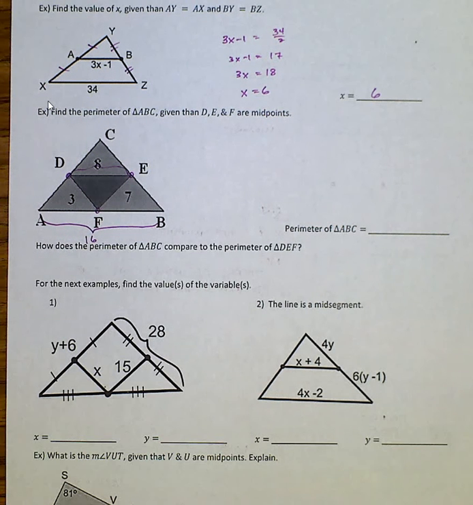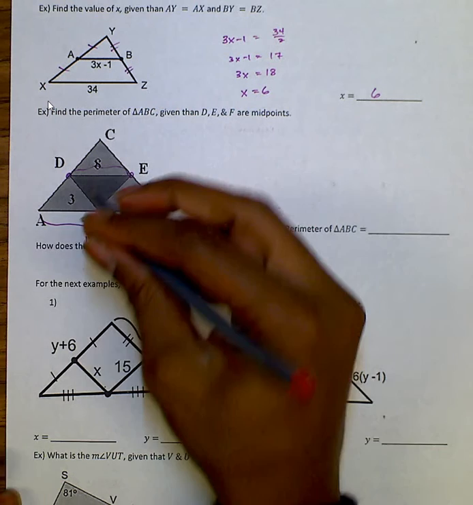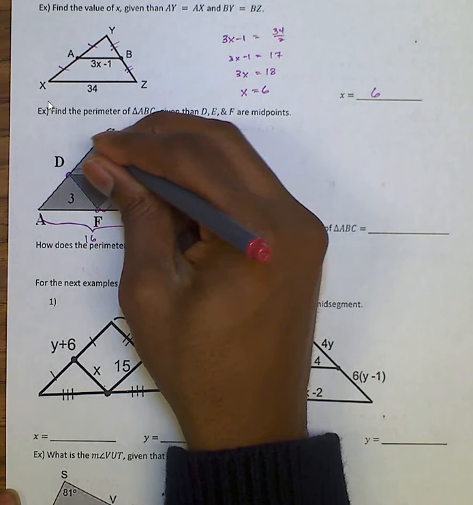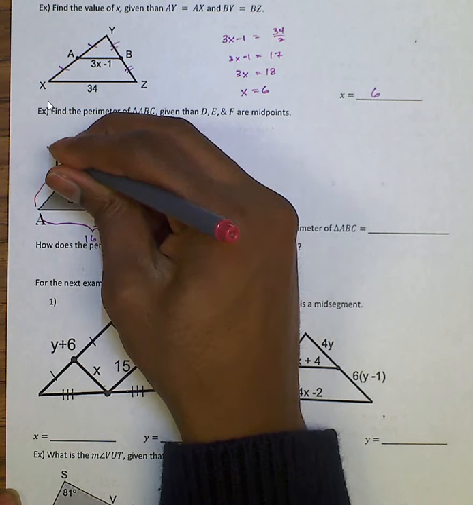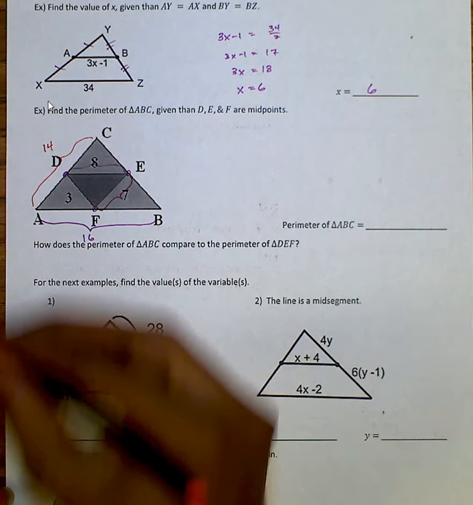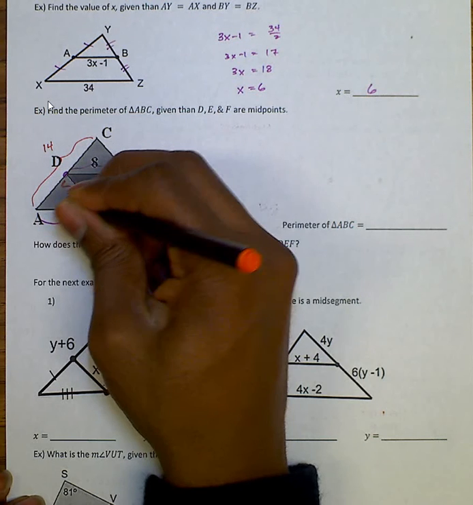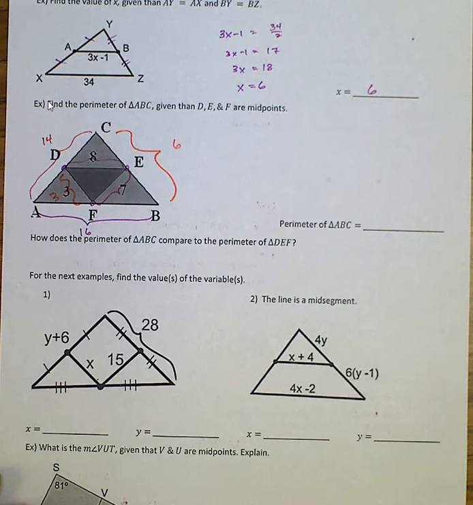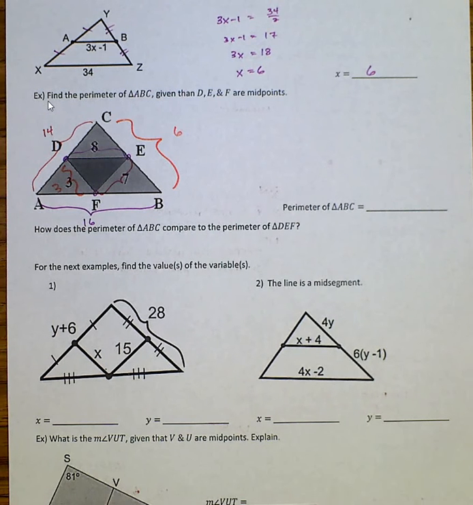I'm going to try to use different colors. I only have 2. Oh, I got 3. If FE is 7, then its corresponding side will be 14. If DF is 3, then its corresponding side, CB, would be 6, double that. So again, the midsegment is half the length of its corresponding parallel side.